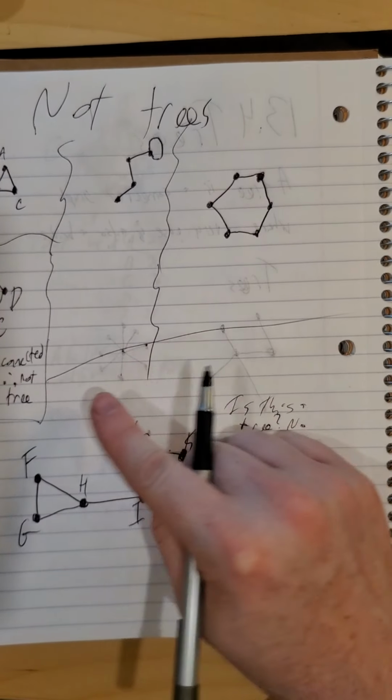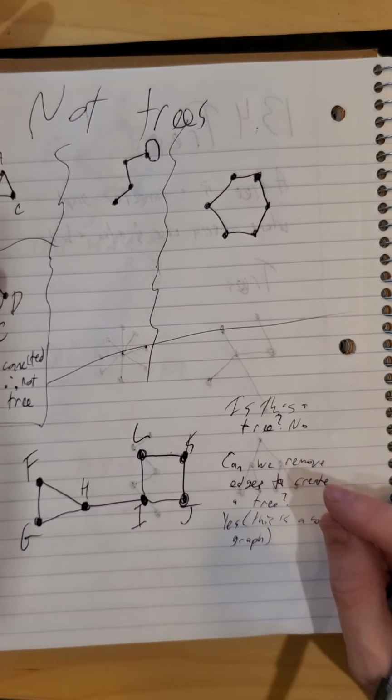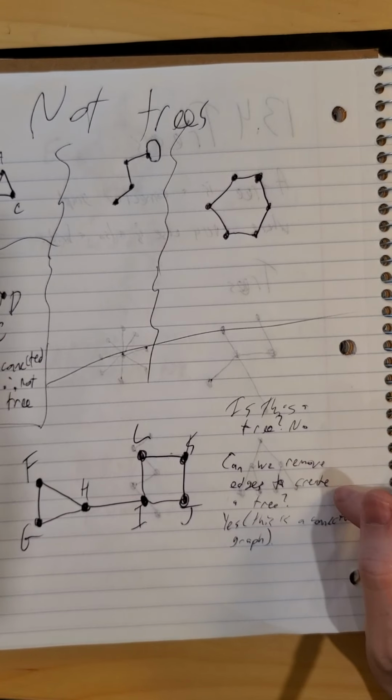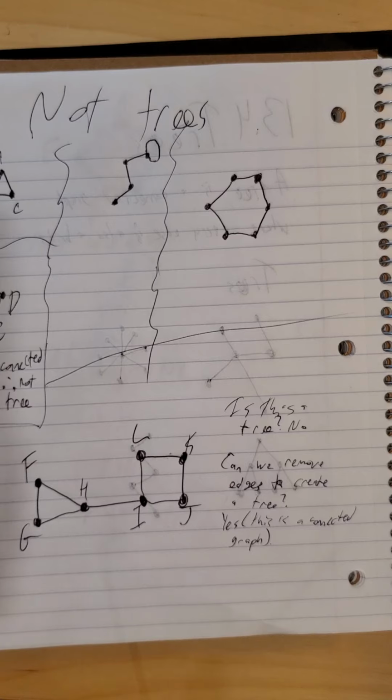With the previous graph, there's nothing I could do removing edges that would make it into a tree. But if I want to remove edges from this, as long as it's a connected graph, I can get the job done.